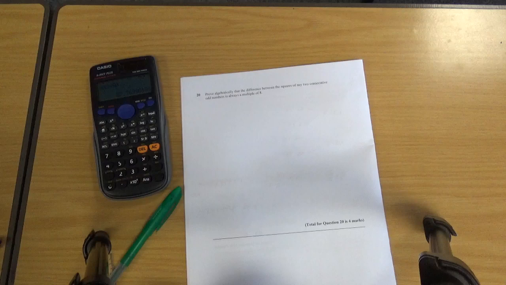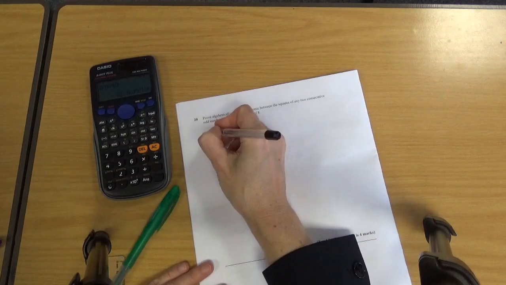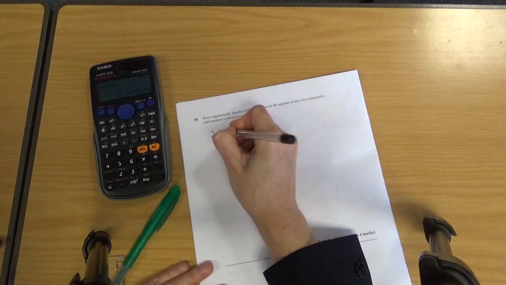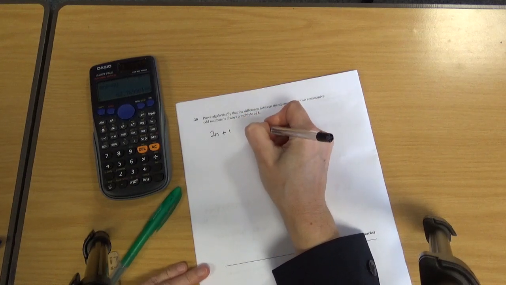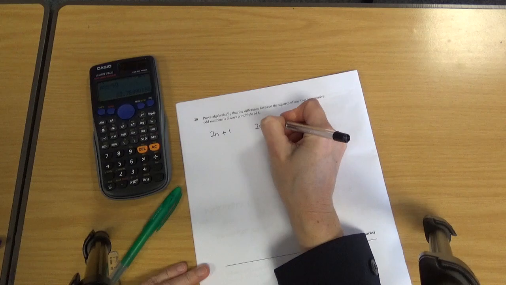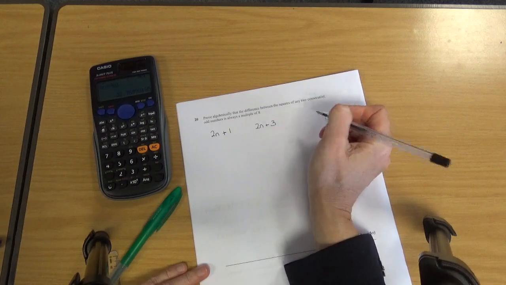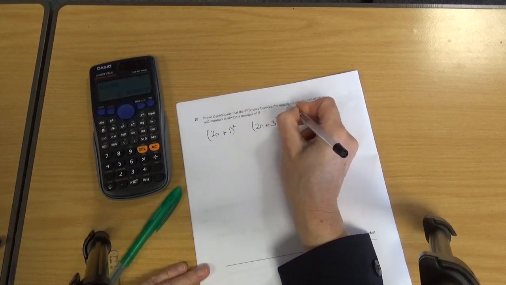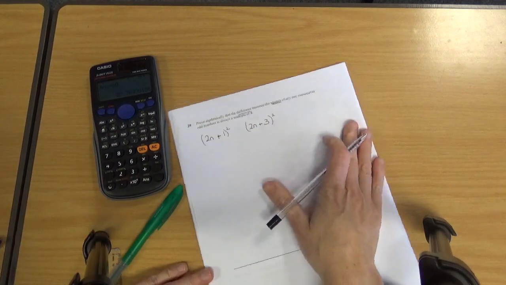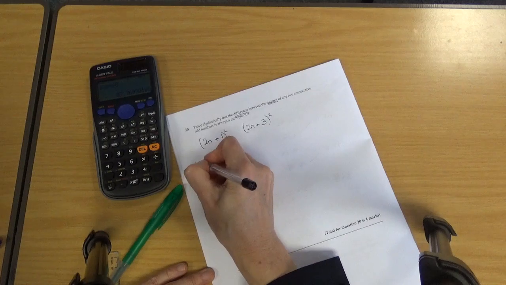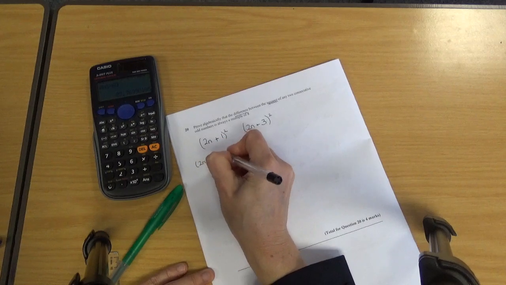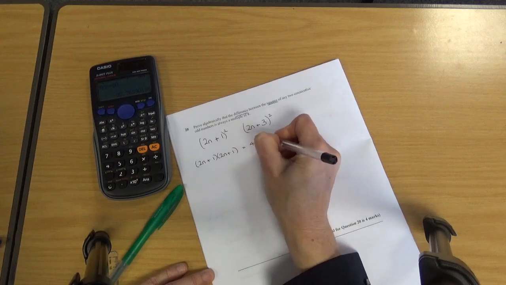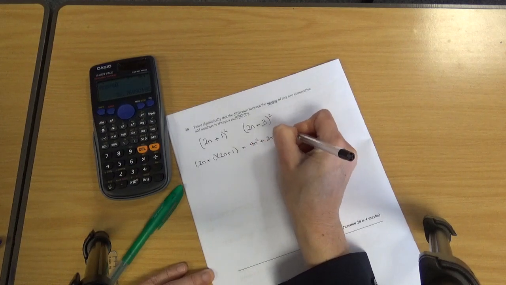Two consecutive odd numbers. So an odd number is always an even number plus 1. The next odd number is 2 further on, so it will be 2n plus 3. And we've got to work out their squares and then find the difference between them. So let's work out their squares first. Doing FOIL.